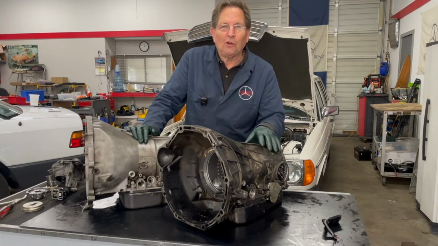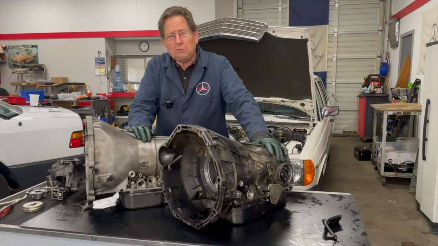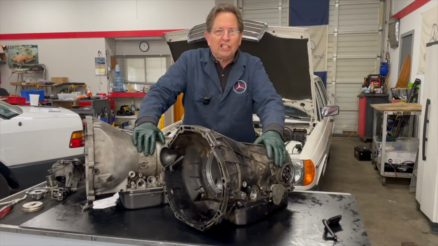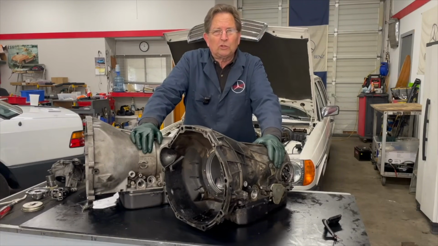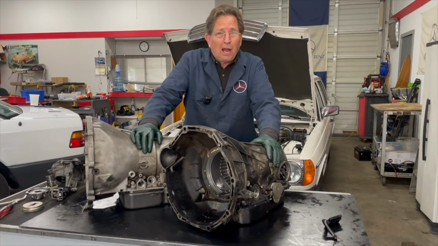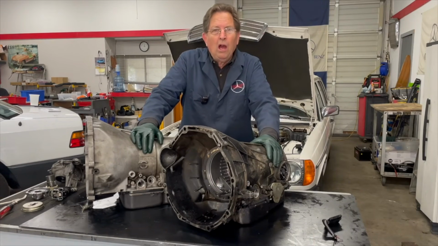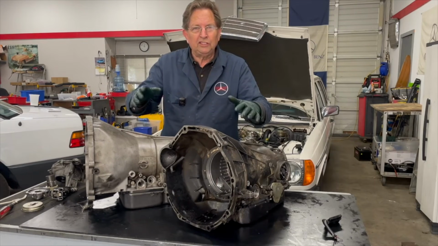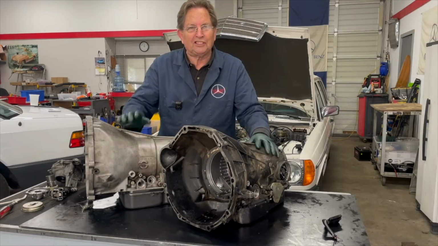Kind of laugh today, you go on these forums, people are still saying, you need to readjust your modulator. No, adjust it up. No, adjust it down. You can adjust it until the cows come home on these old transmissions, and that's not the problem anymore. The problem now are seals. Number one, seals and B2 pistons.